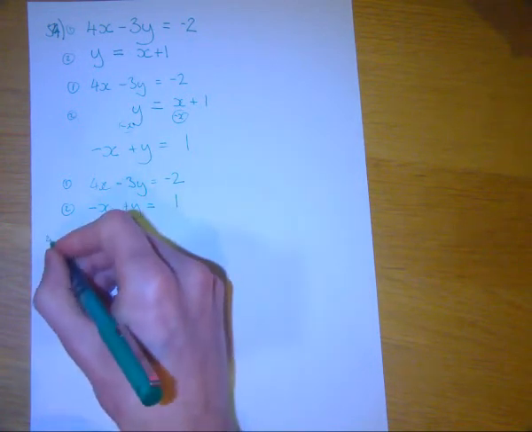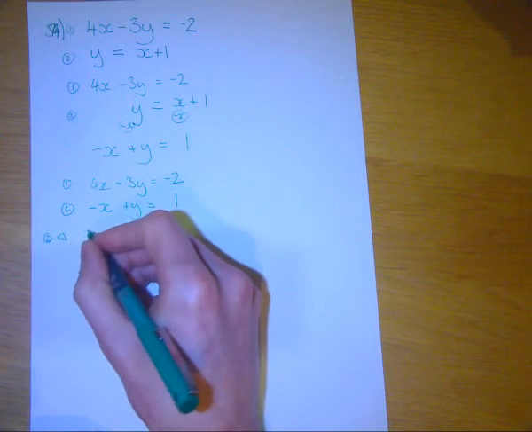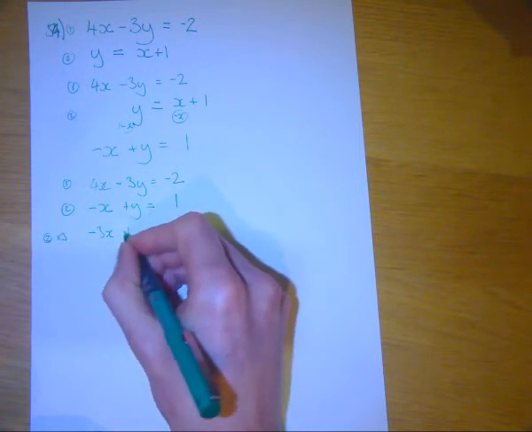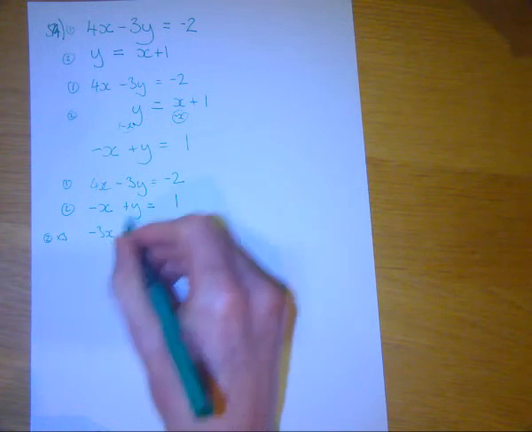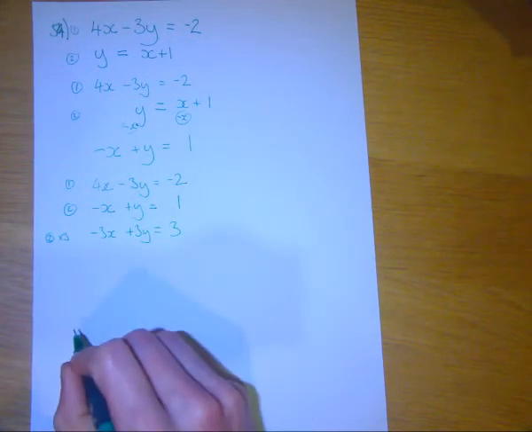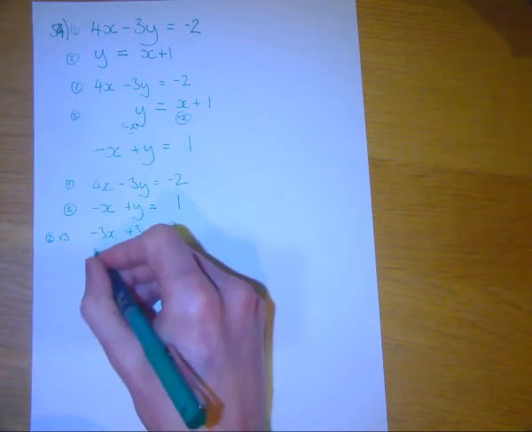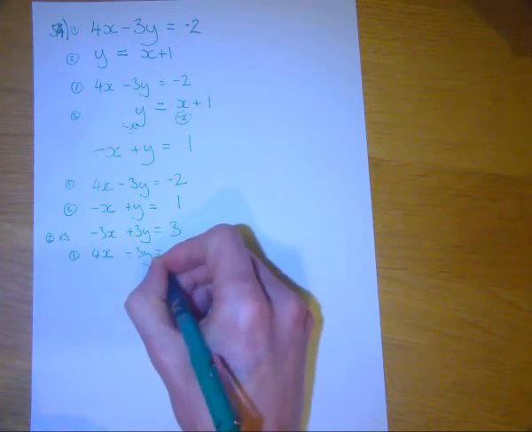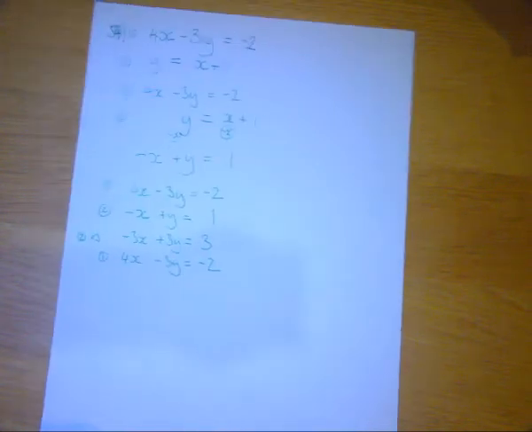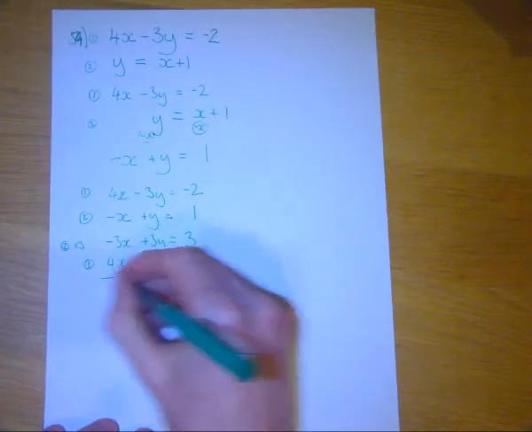So equation 2 times by 3 is going to be minus 3x plus 3y equals 3. I've timed everything by 3. And now we're going to rewrite number 1 underneath it. Equation 1 was 4x minus 3y equals negative 2. And now I'm going to simply add those up.